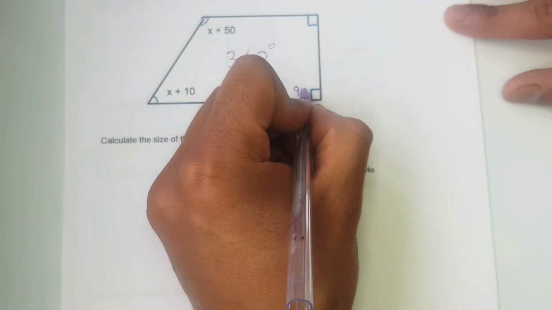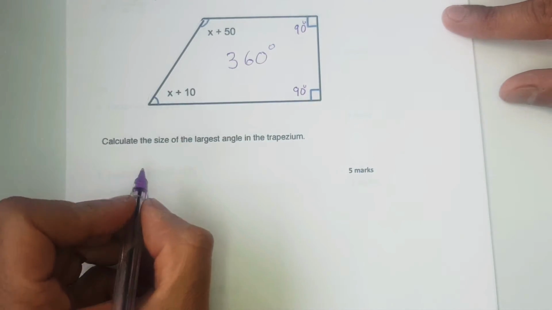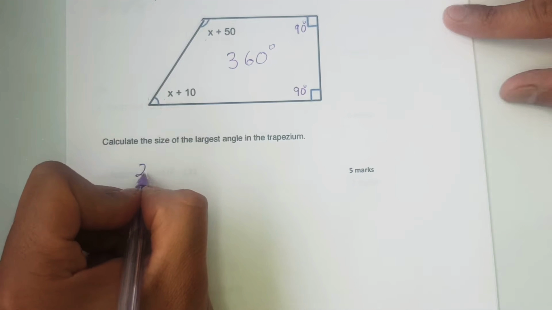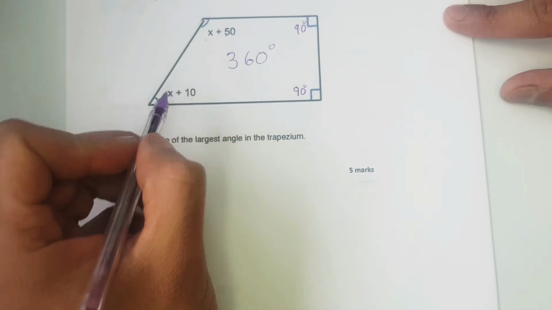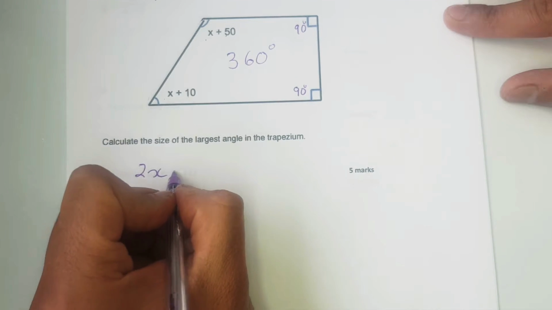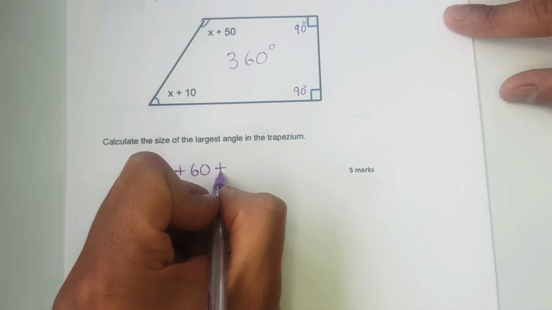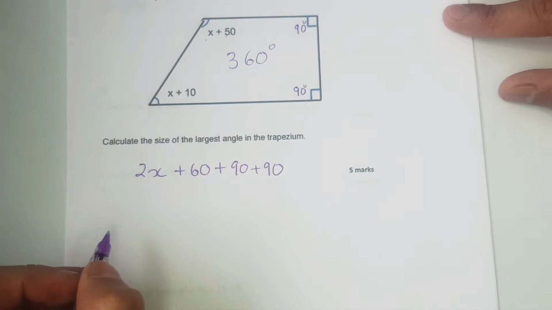Remember, this is a right angle, so that's 90, and let's start adding them together. x add x is 2x. 50 add 10, that's 60. 90 add 90 is 180. Let's just show our working out there.